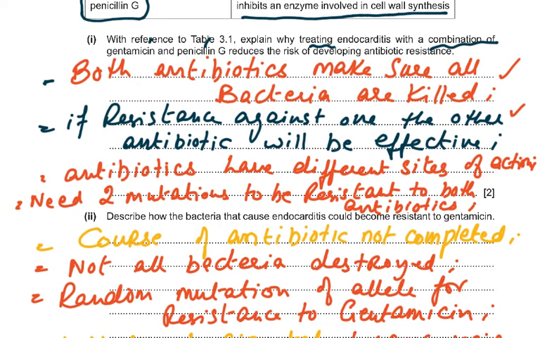And you would need two mutations to be resistant to both the antibiotics. So the bacteria would have to mutate, and there'll have to be two, because if one mutates and it's not being killed by one of the antibiotics, the other will still work. So that is why many a time doctors give two antibiotics during a very severe bacterial infection. And in tuberculosis we give three antibiotics.